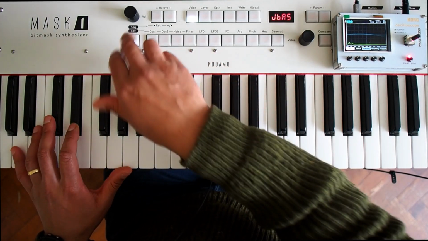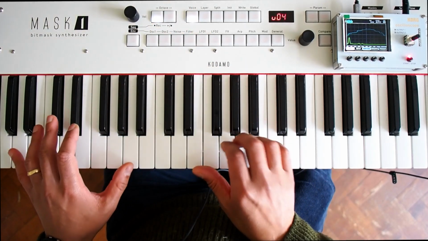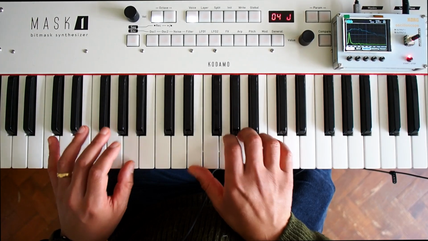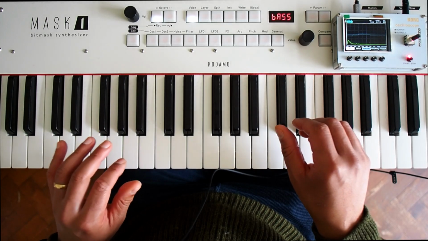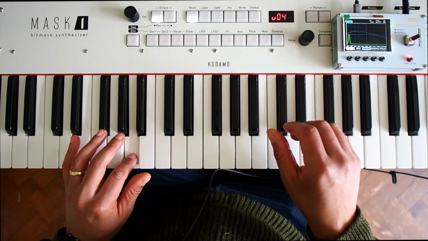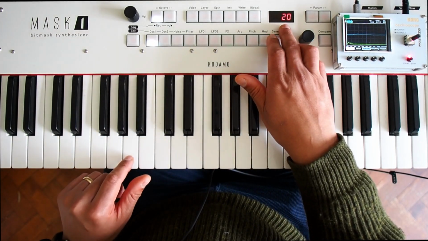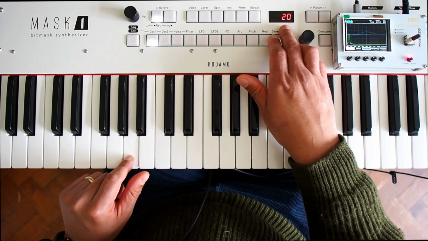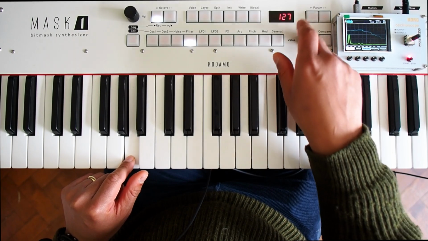This one's called bass. Let's play it lower. Okay. So we're using Mask20, which, let's just take the filter off.